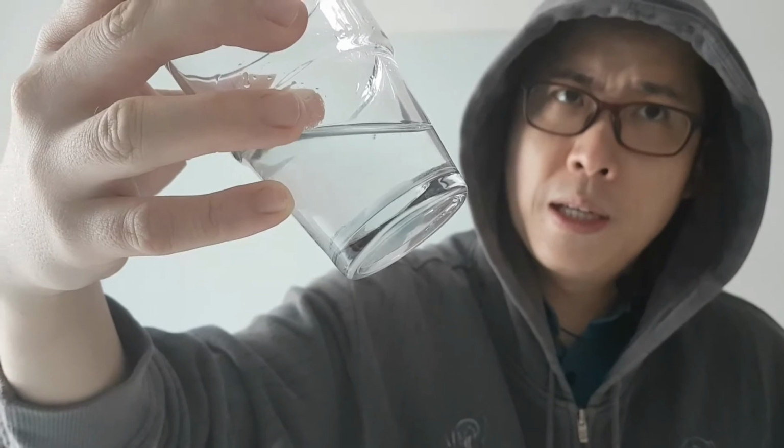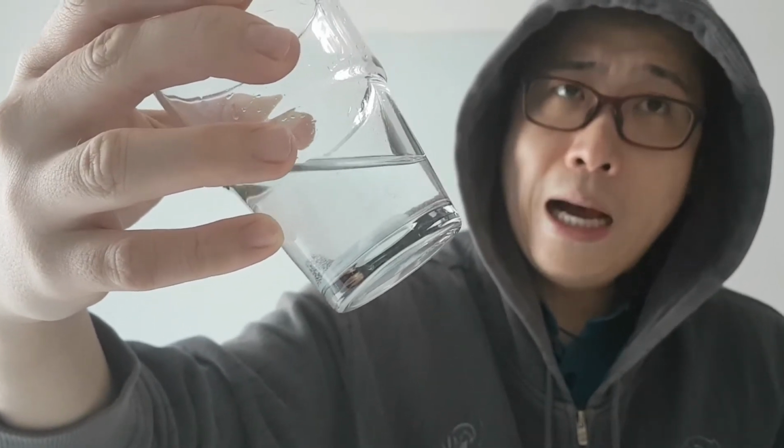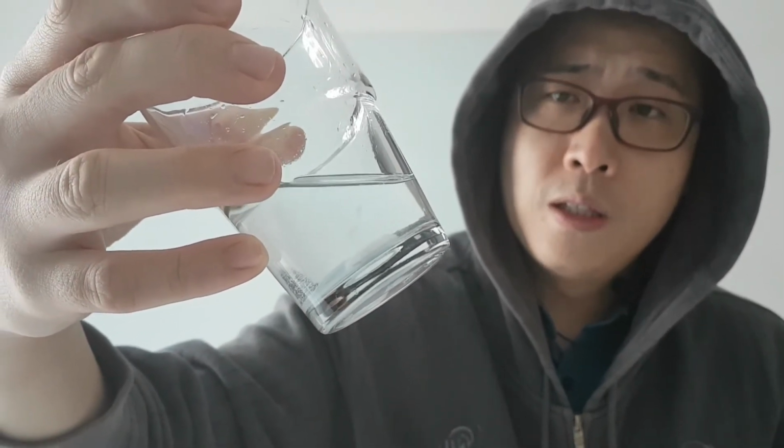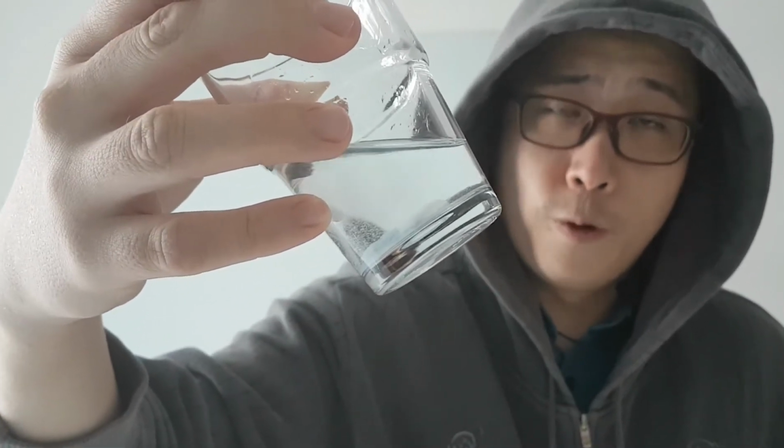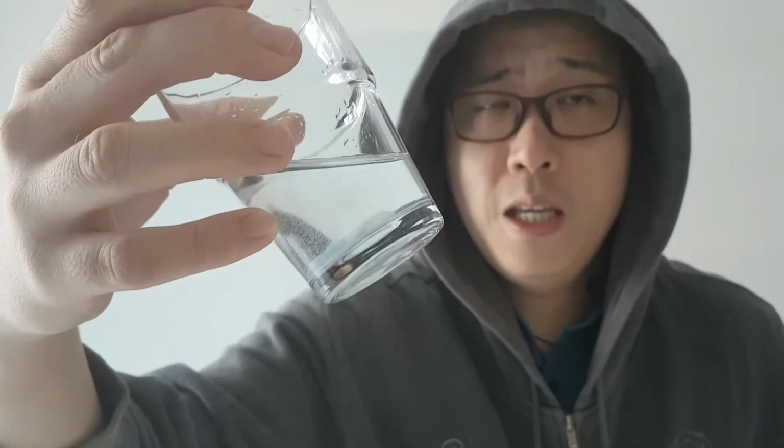Now I was thinking, how many Panadols will I have in 100 ml of water? The answer obviously is 2.